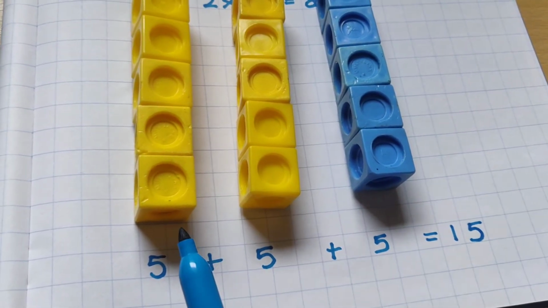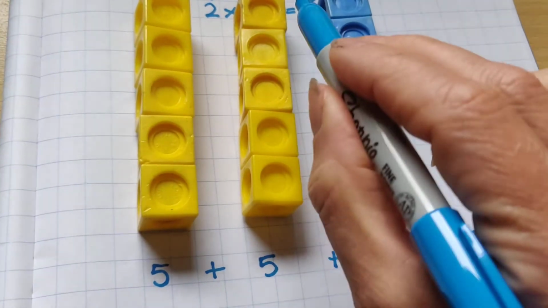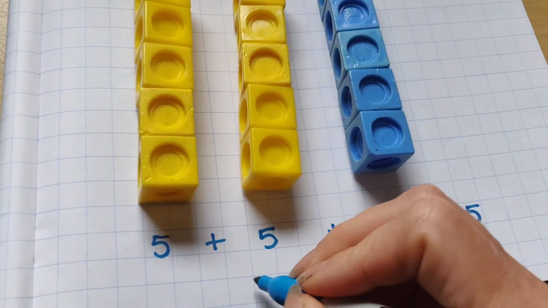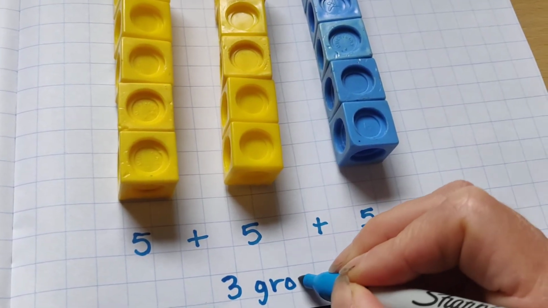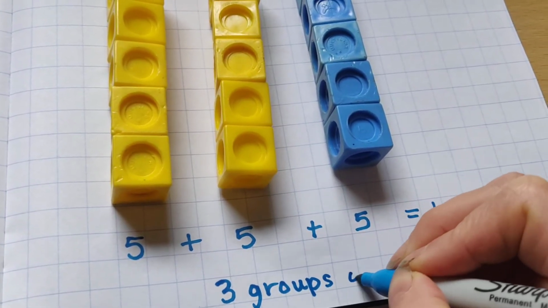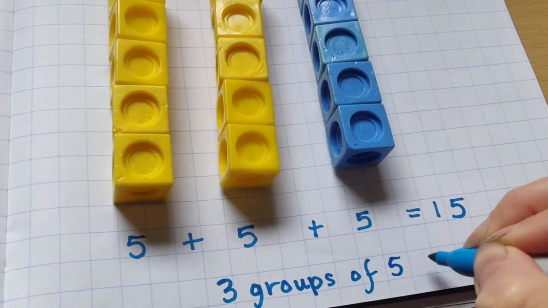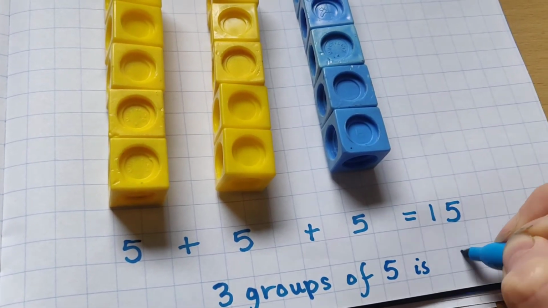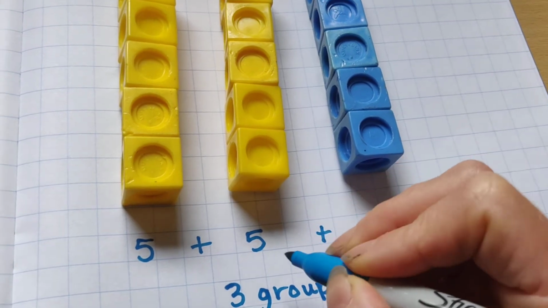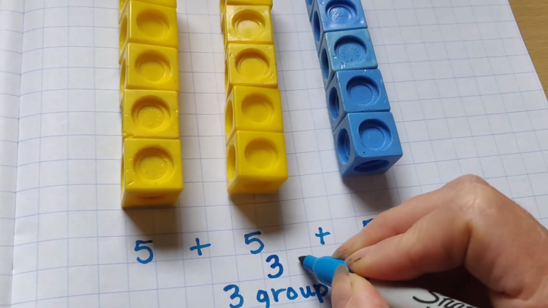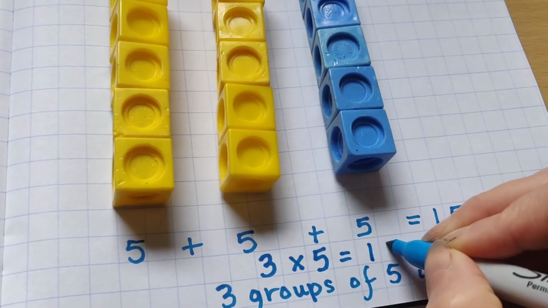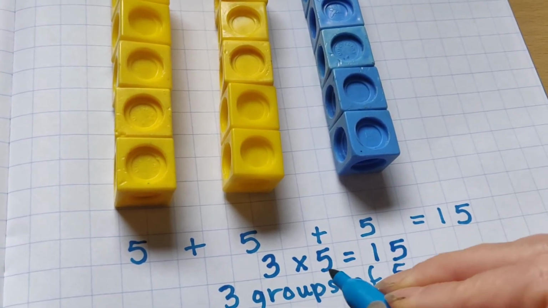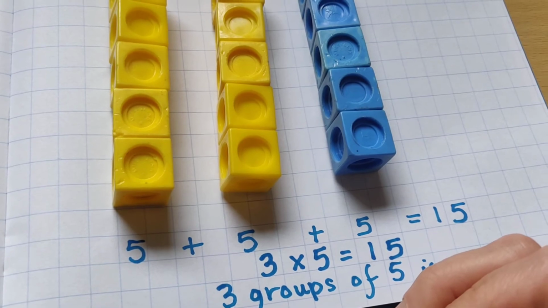If I looked at it as groups, here's a group of 5, here's a group of 5, here's a group of 5. So I've got 3 groups of 5 is 15. If I was going to write that as a multiplication, 3 times 5 is the same as 15. And again, I could swap it over and say 5 times 3 is 15.